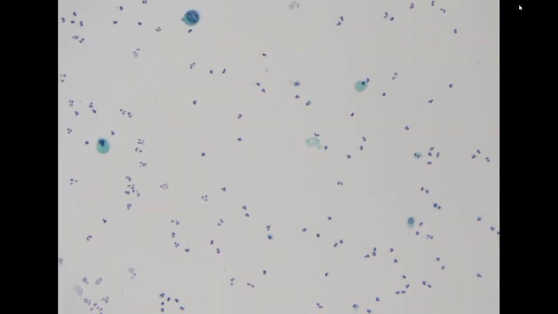So the first patient is a 68-year-old male. This is his urine specimen. He has a past history of high-grade urothelial carcinoma under treatment. In this voided urine specimen, we see the cellularity is not very high.